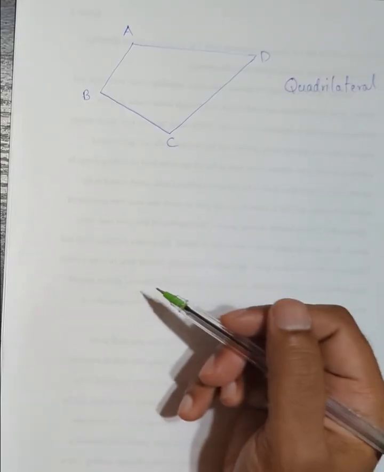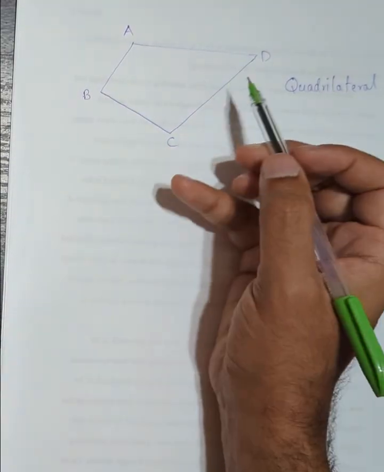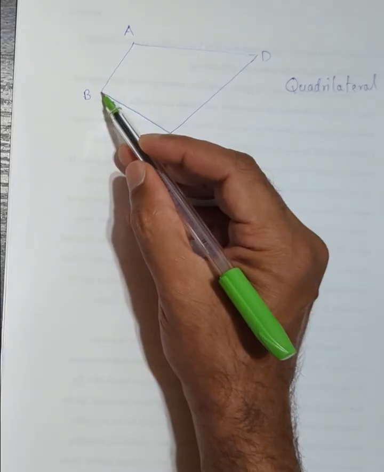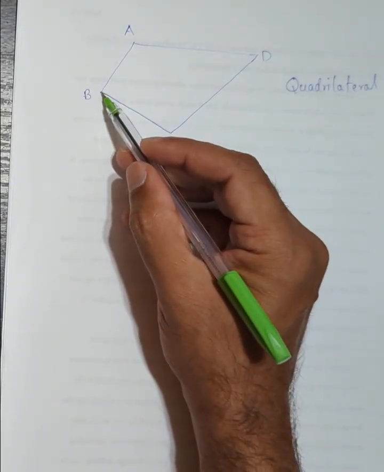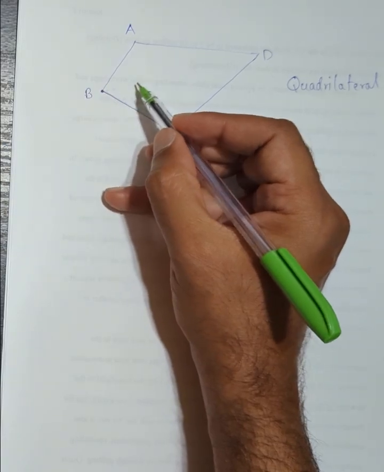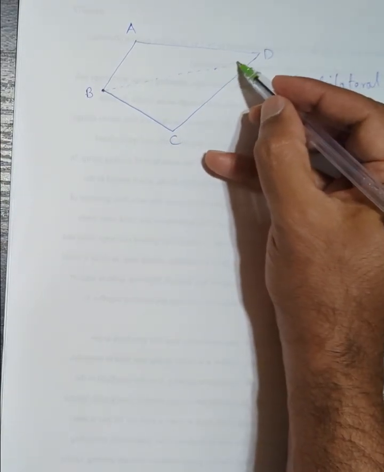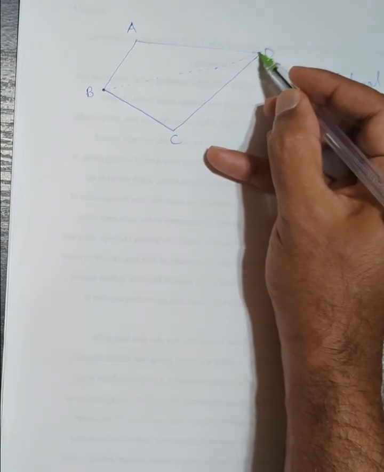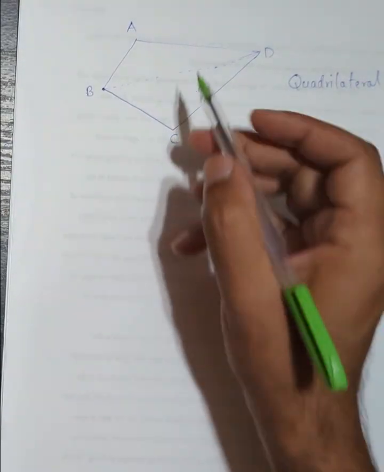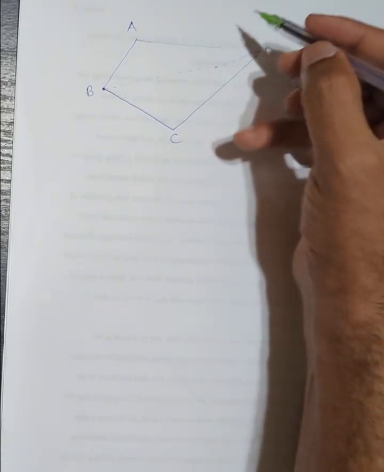Here is one important piece of information. You can draw a straight line segment from one of the angles to some other. So let's say in this shape I can connect B and D. So this line segment lies completely inside the quadrilateral, and is called a diagonal.